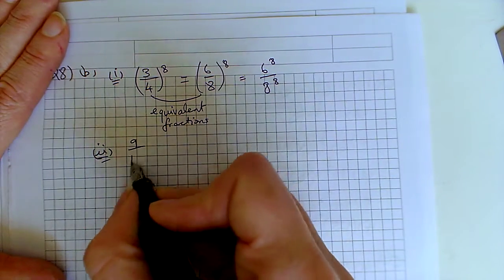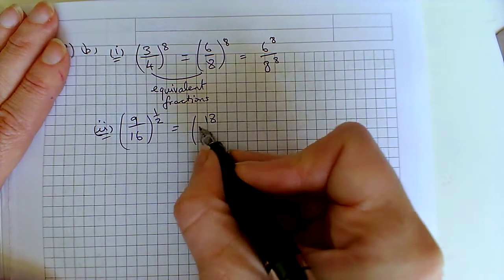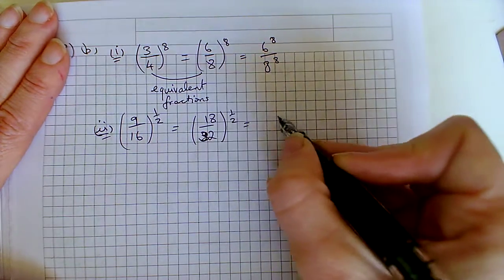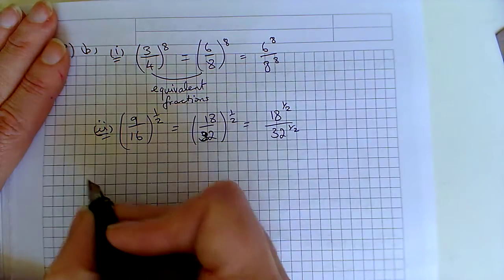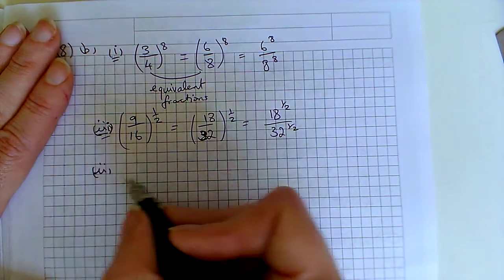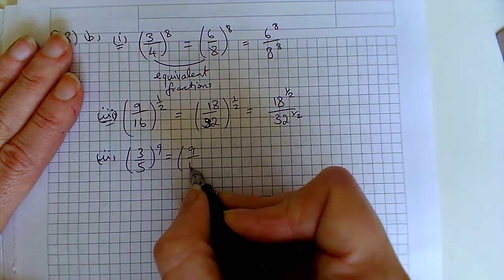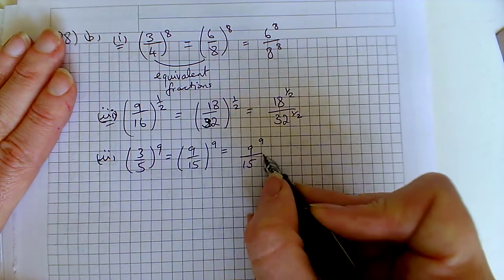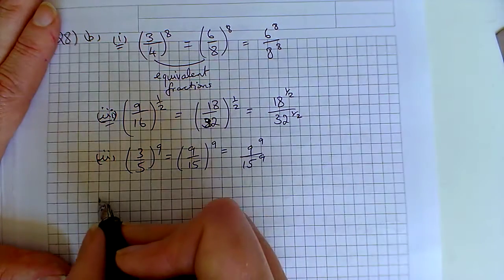Part 2, 9 over 16 to the power of a half. Well, 9 over 16 can be written as 18 over 32, because again, they're equivalent fractions. So that's 18 to the power of a half over 32 to the power of a half. Sorry, that was part 3, just the way it's filled out in the book. Part 2 then, 3/5 to the power of 9 is the same as 9 over 15, equivalent fractions to the power of 9. So that is 9 to the power of 9 over 15 to the power of 9. That's the verification, that's all we needed to do.